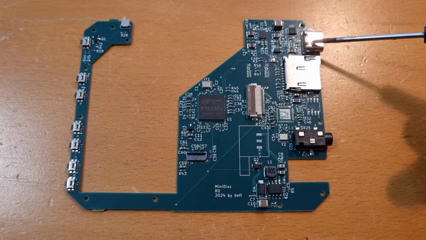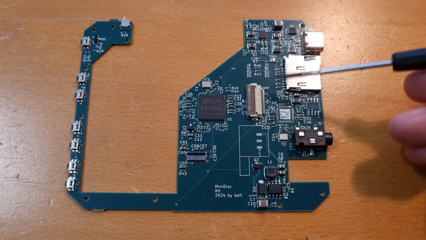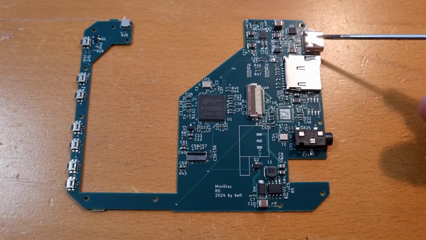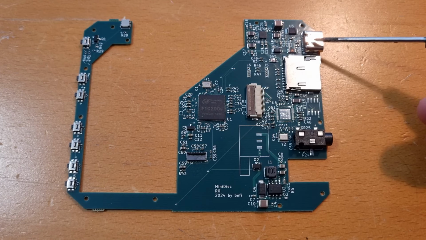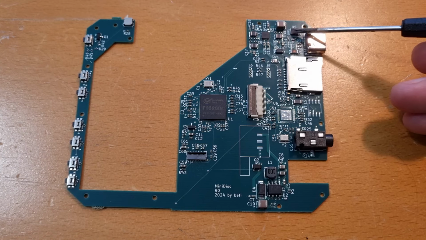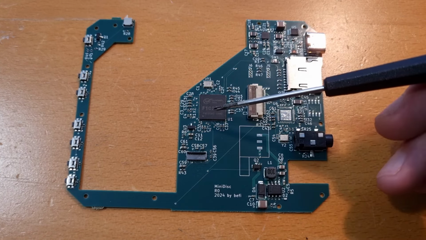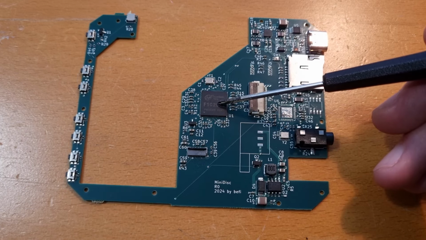The USB is used to charge the battery via this charge controller. And in addition, the data pins of the USB are connected to a USB to serial adapter, which is sitting here, which then displays the serial console of the ARM SoC.